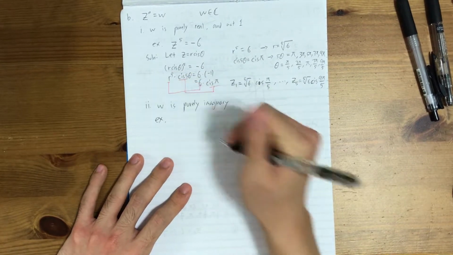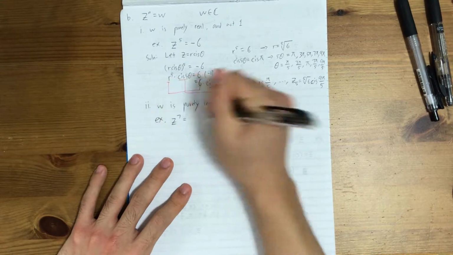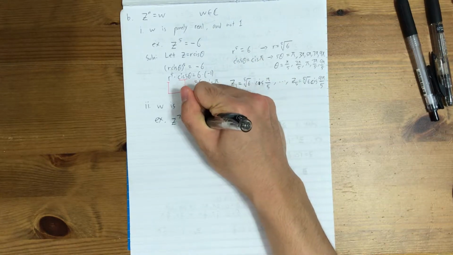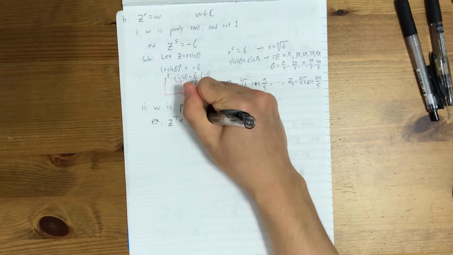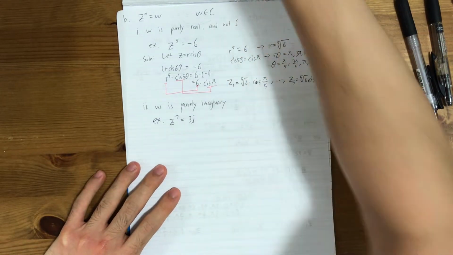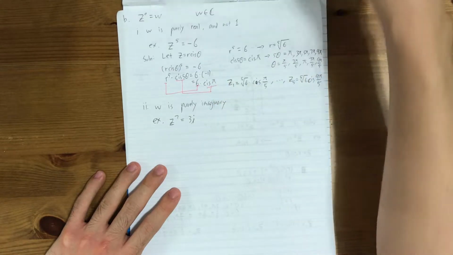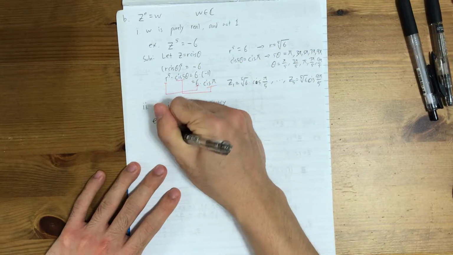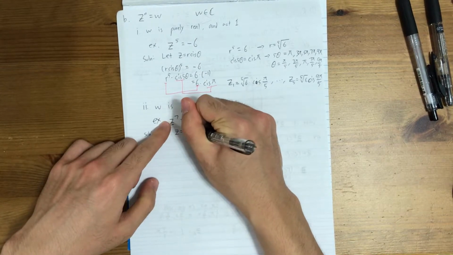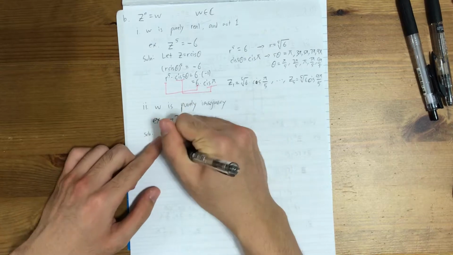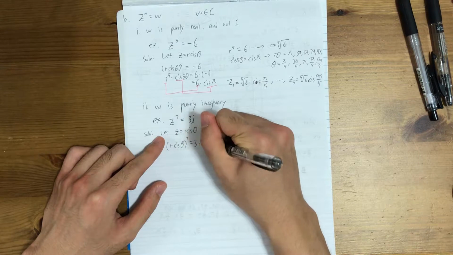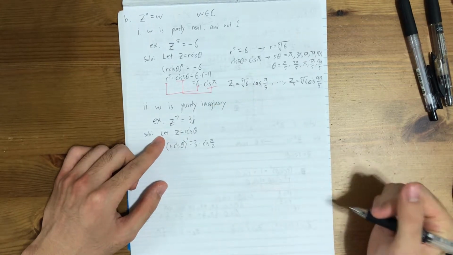Alright, then the second case, when w is purely imaginary. So what does that mean? Let's say z to the 7 equals, like, 3i, okay? Then again, what's i? i is cis pi over 2, right? Then, if we let z be r cis theta, (r cis theta) to the 7 would be 3 times cis pi over 2, right?